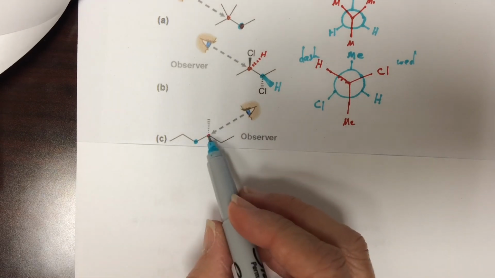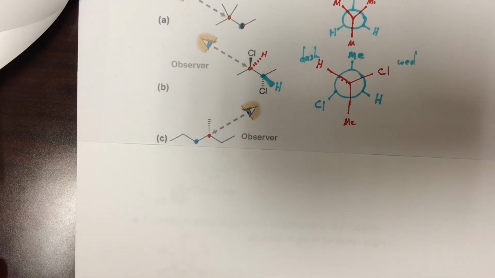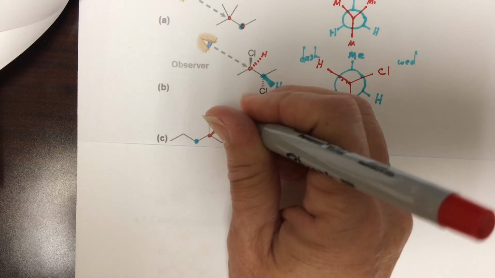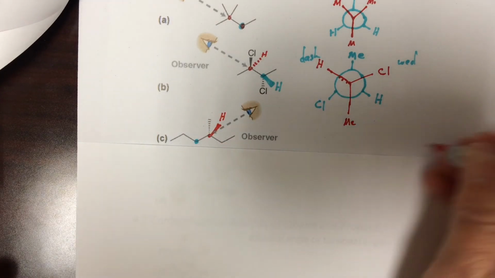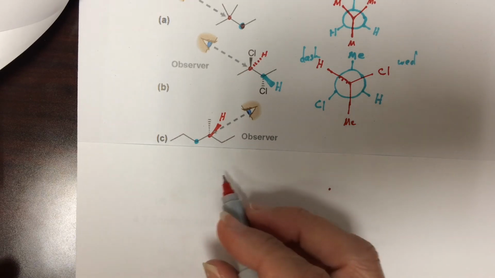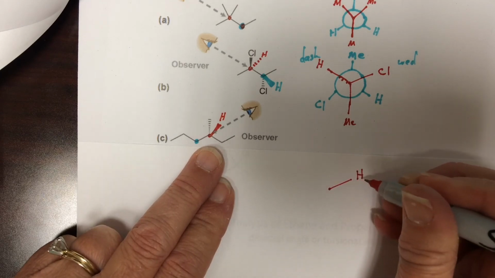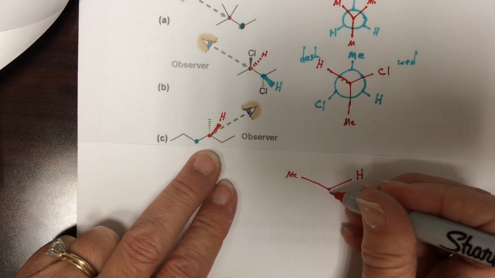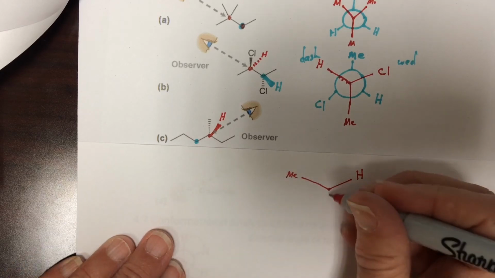It's got a methyl on a dash, so there must be a wedge that's just not shown, has the hydrogen. So we do our wedge, that's this way, dash, the methyl group, and down is going to be this ethyl. See, that ethyl goes down, so.